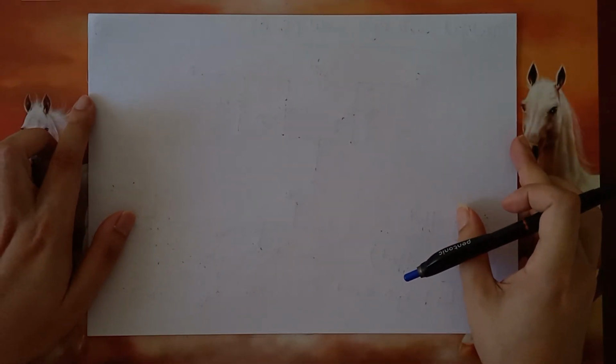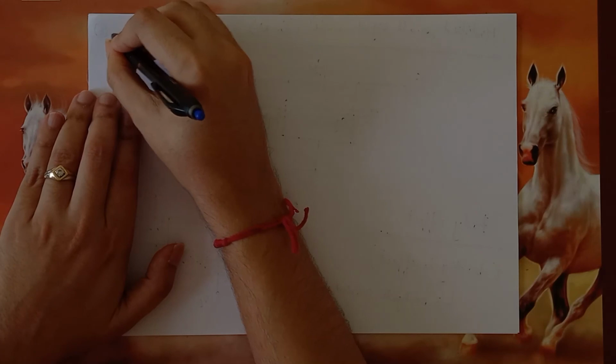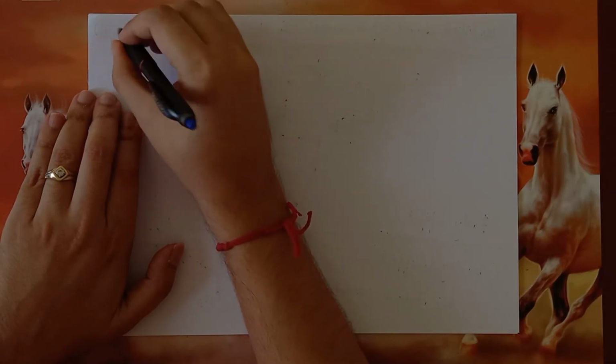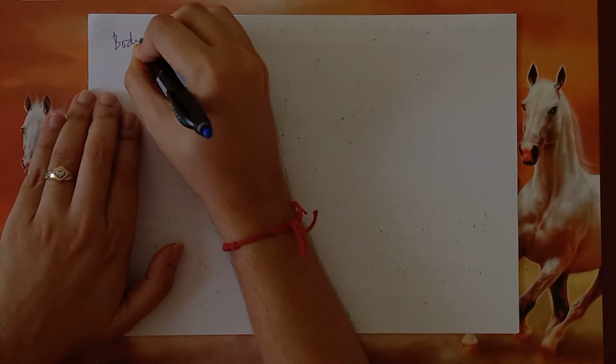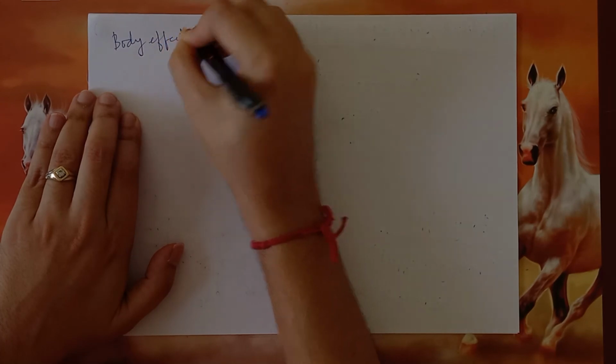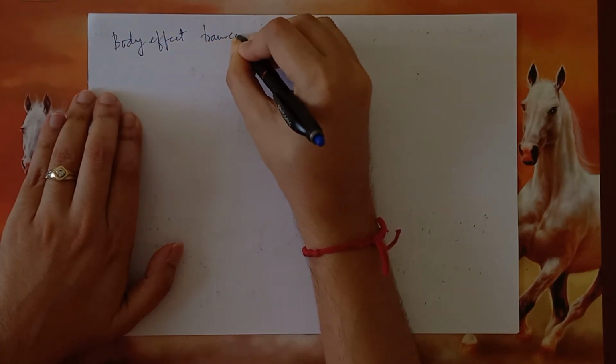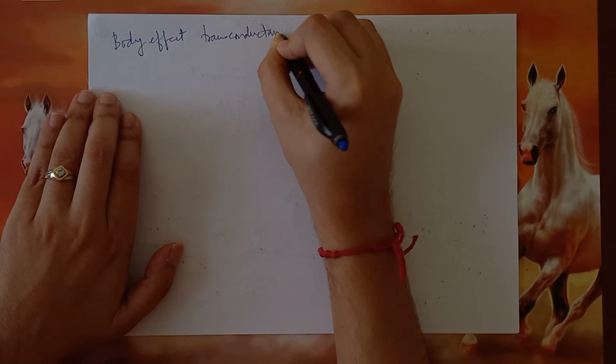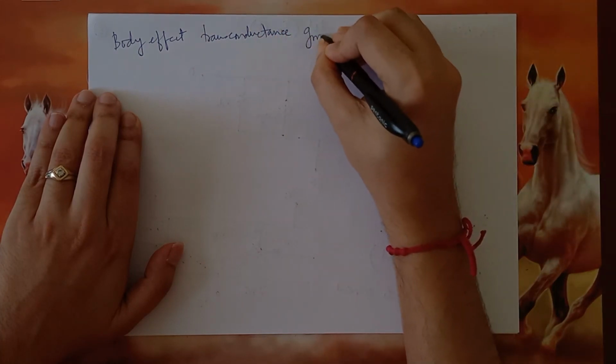Now, just like how we had derived or defined something called transconductance GM for the normal mode of operation, there is a definition for this backgate current also, and that is what is called the backgate transconductance or the body transconductance. That is GMB.